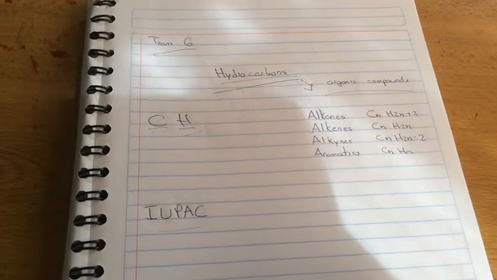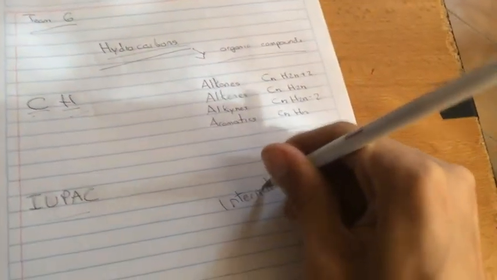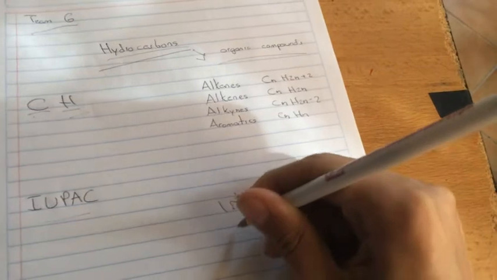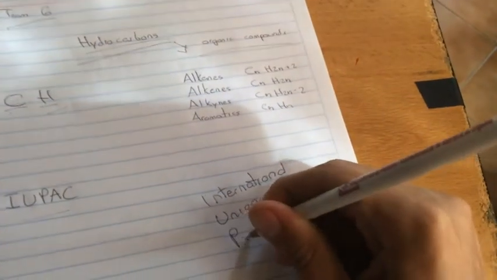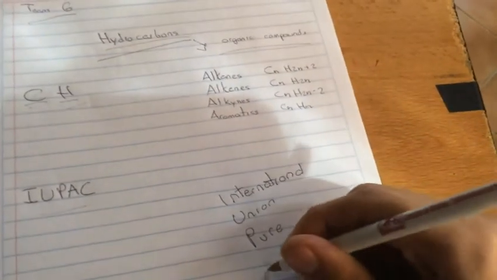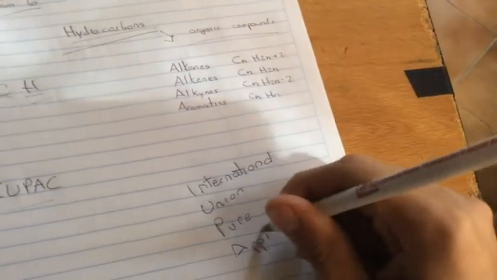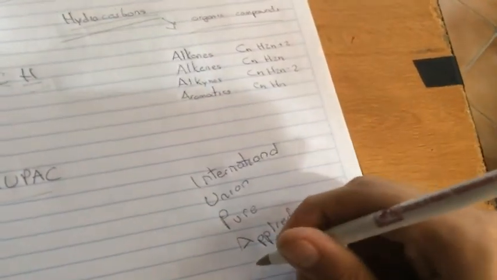It's a systematic method of naming organic compounds as recommended by the International Union of Pure and Applied Chemistry.